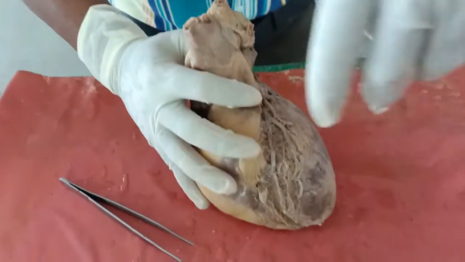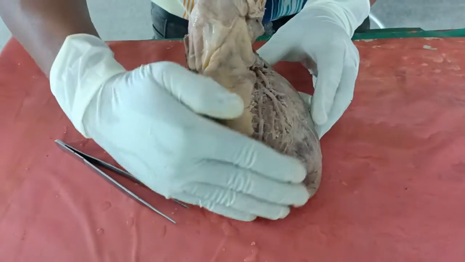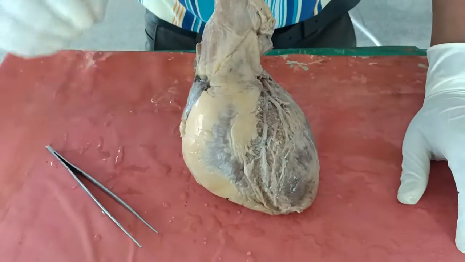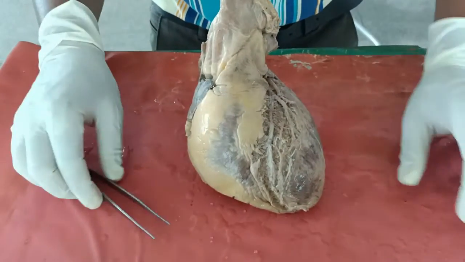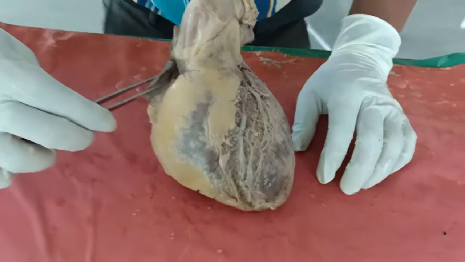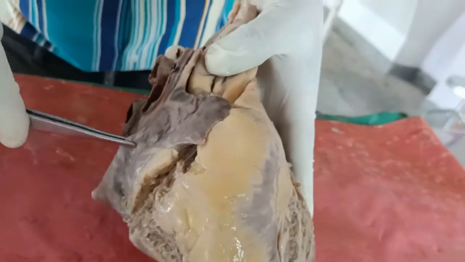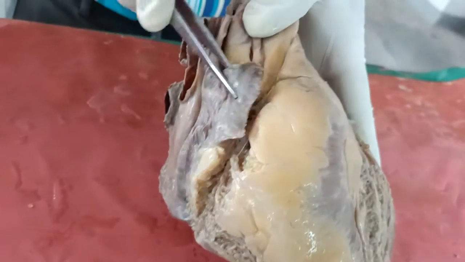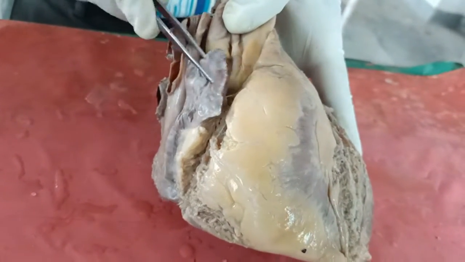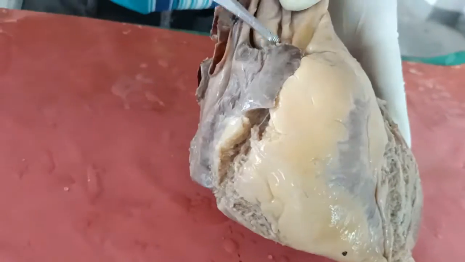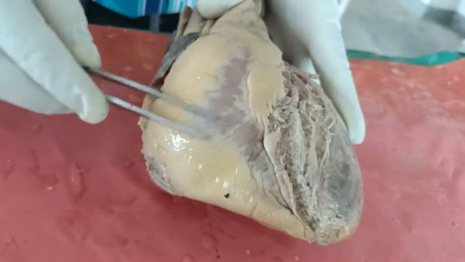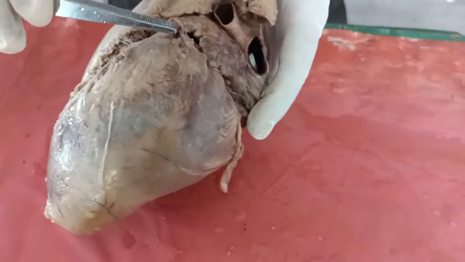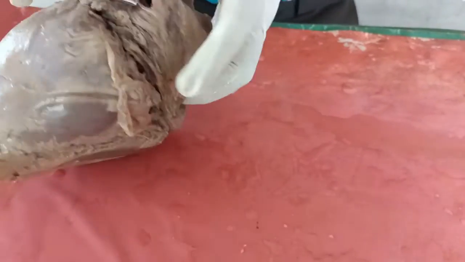Then what is this surface now? This surface is the sternocostal surface. The sternocostal surface is formed by what parts? See here, this is the right atrium. The right atrium has one ear-like projection, which we call the auricle. So the right atrium, right auricle, right ventricle, left ventricle, and a small ear-like projection from the left atrium.